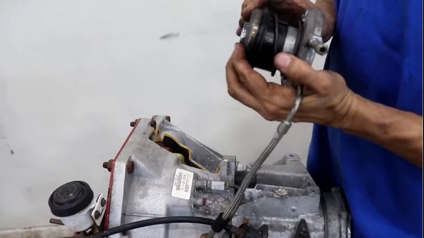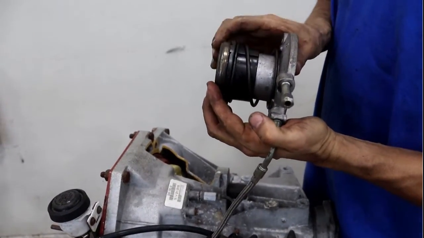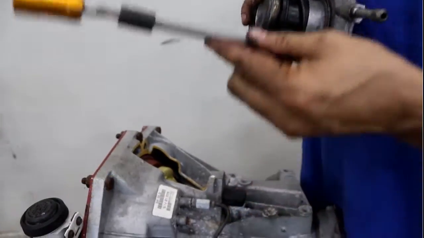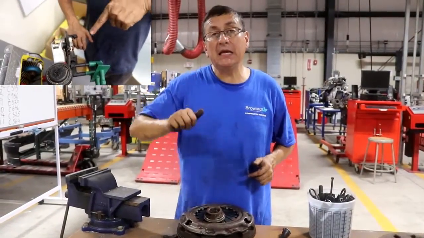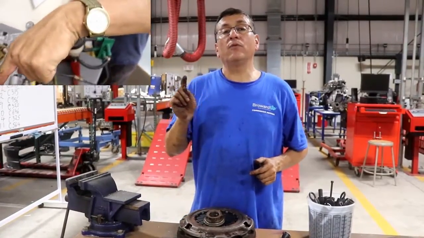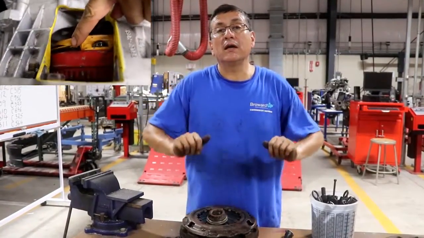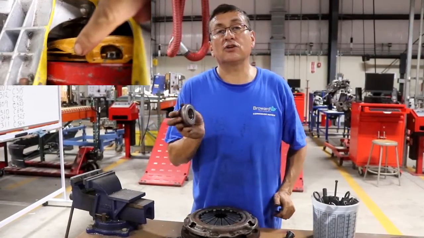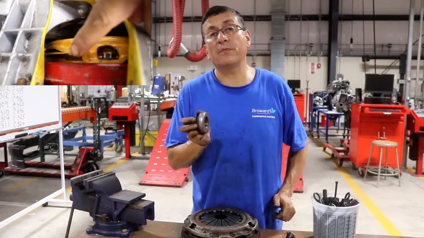This is hydraulic, and the return is by a spring. Compress and return by a spring. When you apply the clutch pedal, the fluid from the reservoir activates the thrust bearing, and the thrust bearing is compressed or separated.